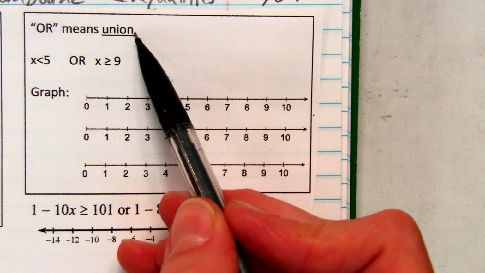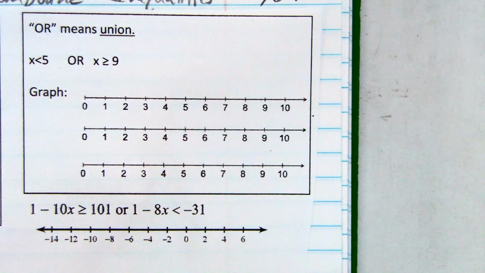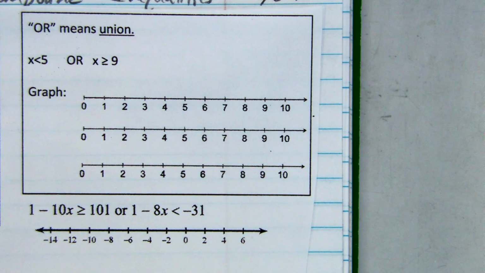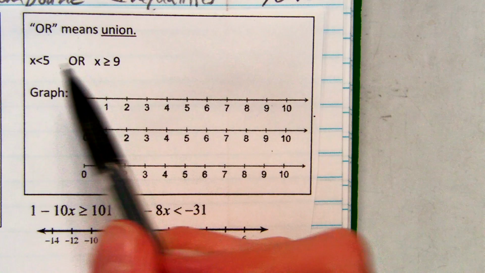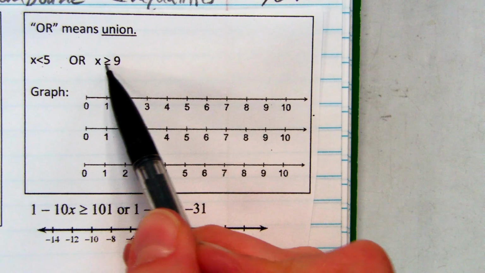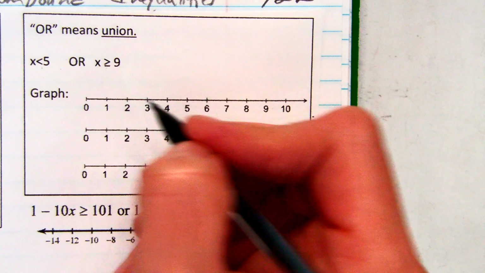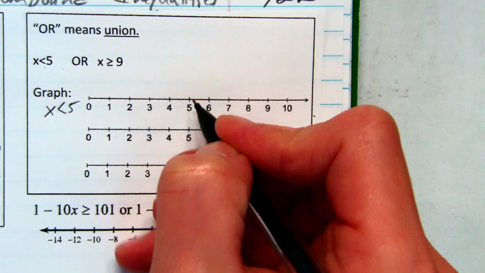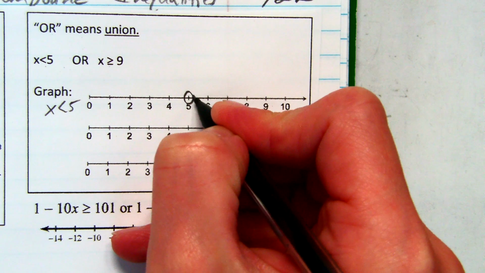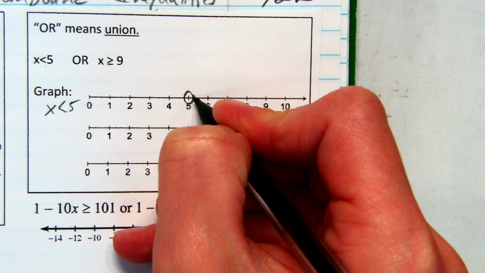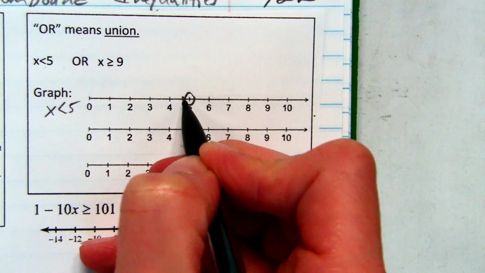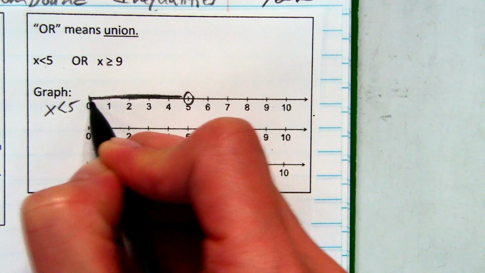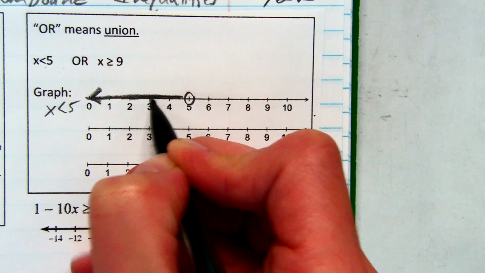So "or" means union, which basically means any number that was part of either solution is fair game. So we have x is less than 5 or x is greater than or equal to 9. On the first graph, we're going to do x is less than 5. So we put a circle at 5. Do I fill it in? No, it doesn't count because I don't have that equal to. And then we go to the left because those are where the numbers are less than 5.